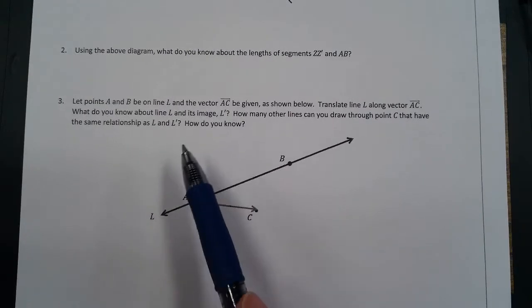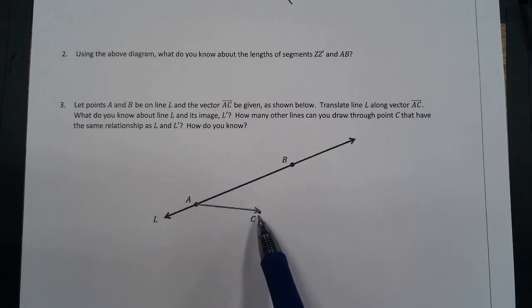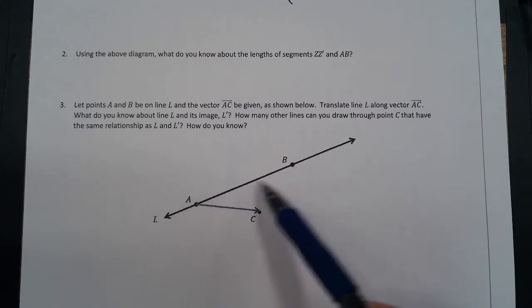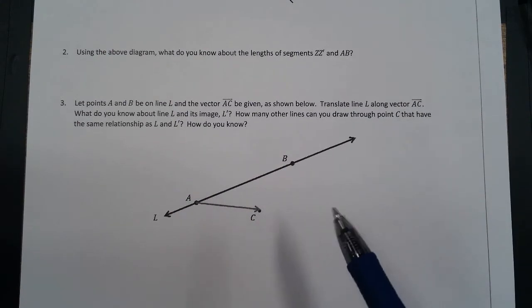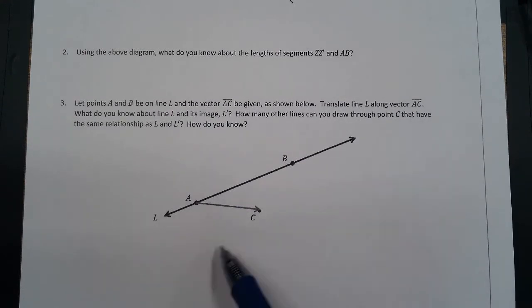And then number 3, A and B are on line L, and there's vector AC. So we have vector AC. Translate line L. So you're going to slide the line following vector AC. What do you know about L and your new L prime after you make it? How many other lines can you draw that will have the same thing? And how do you know?